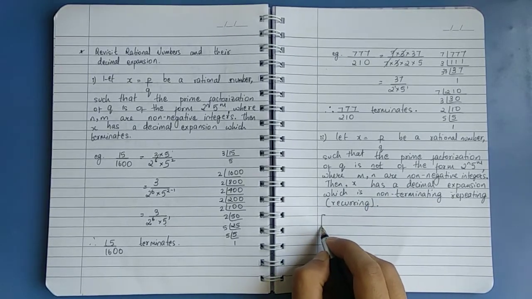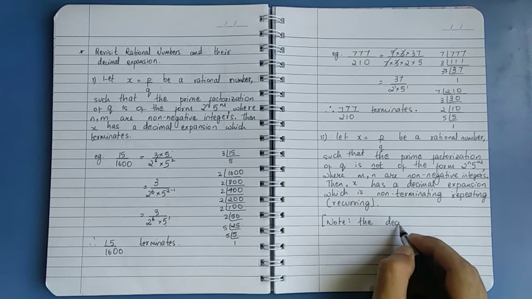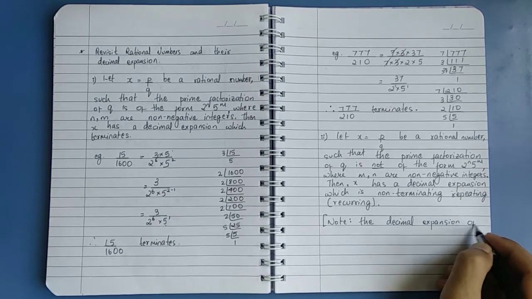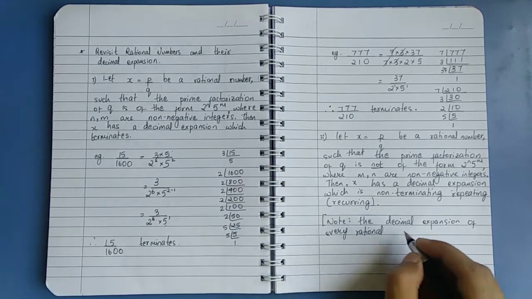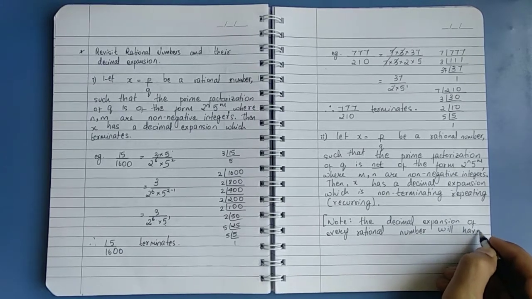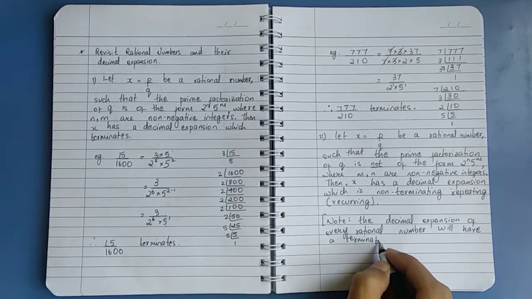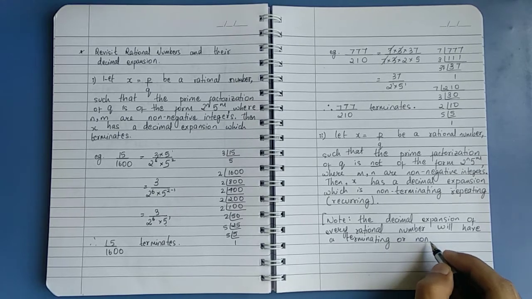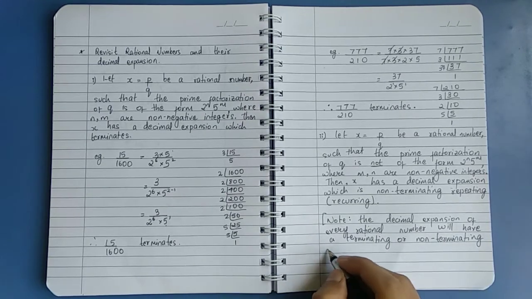Before coming to the example, just a note that the decimal expansion of every rational number will be either terminating or non-terminating repeating.